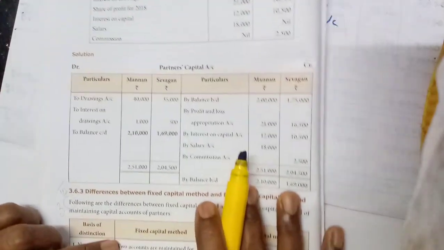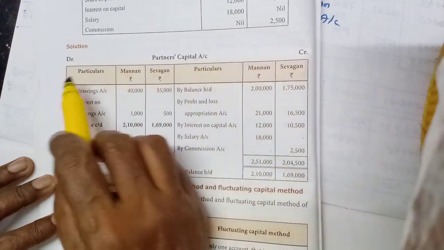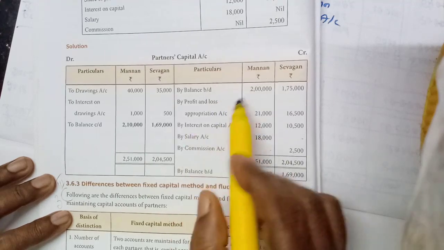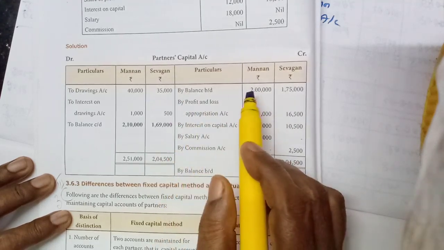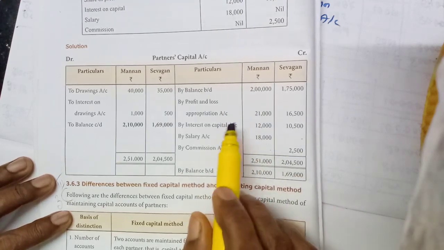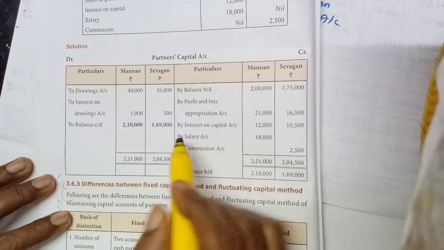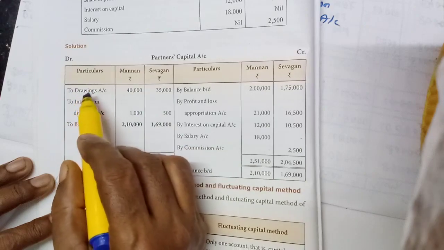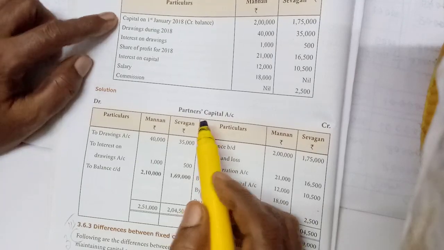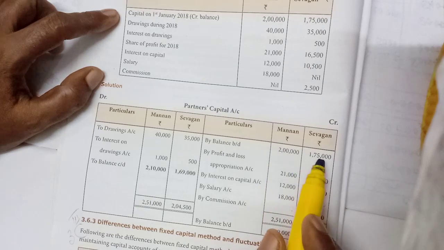Now you see the partners capital account, how it is done. Partners capital account, credit, debit, then particulars. Since date is not given, we can write it, otherwise we can leave it. They won't reduce marks for that. They will see whether the calculation is correct, whether you have found out the capital and balance correctly. So first the capital we have to write, isn't it? Opening capital, by balance brought down, 2 lakh, 1,75,000.